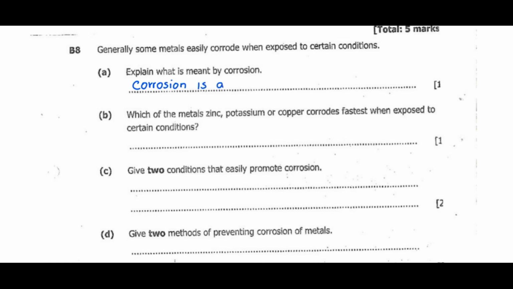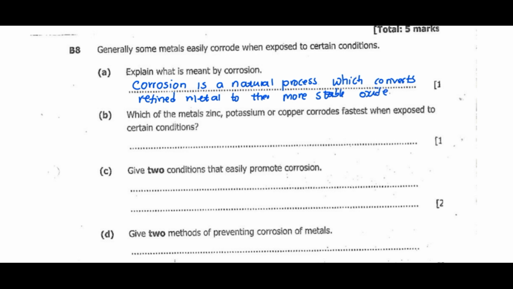is a natural process which converts refined metal to their more stable form. But don't worry about the definitions that you come across. The whole thing is, if you know the definition that you know, that's okay.